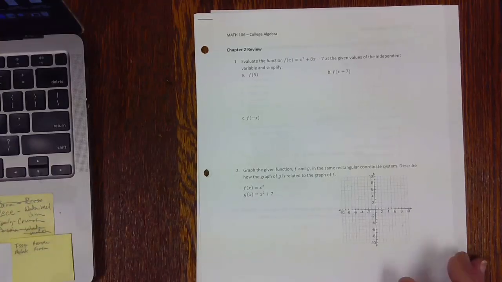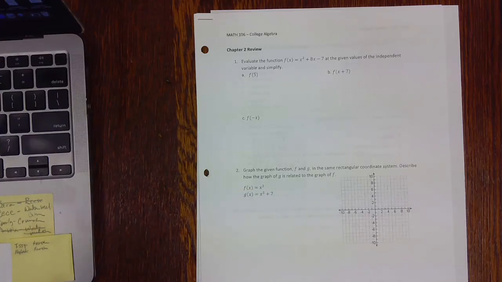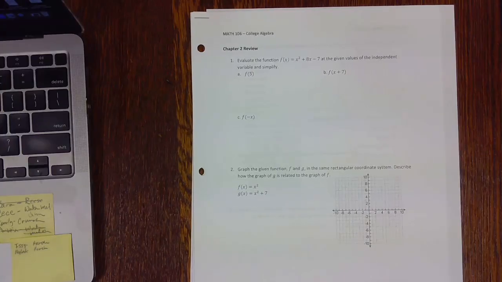Okay, so today we're going to do the review for the Chapter 2 test. It is going to be on Thursday. We do not have school at Mineola on Wednesday, and then of course we covered the circles and the midpoint. So I wanted to just work a few problems just to make sure you guys are ready for the test.